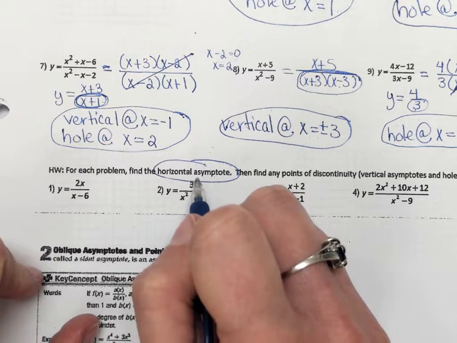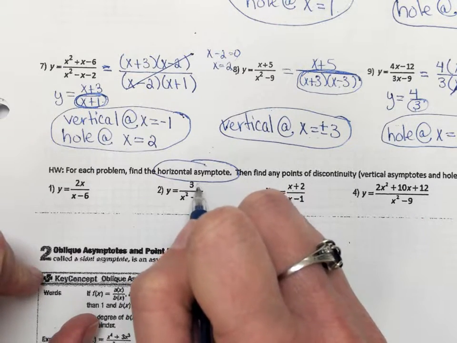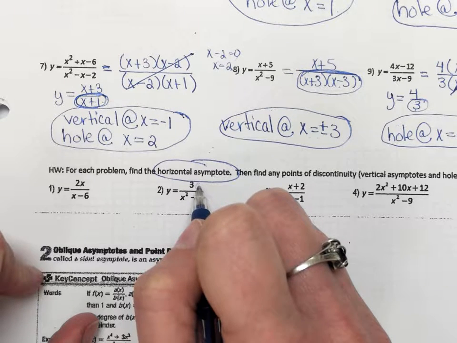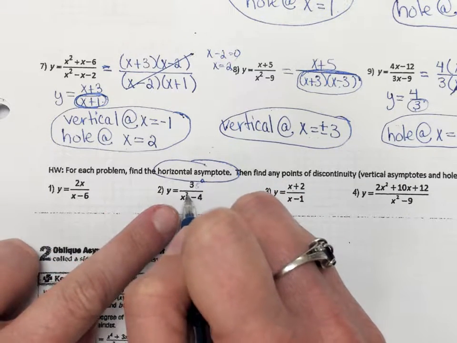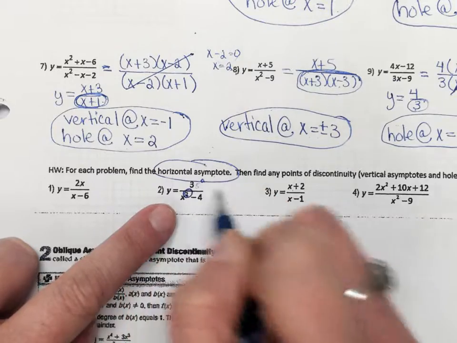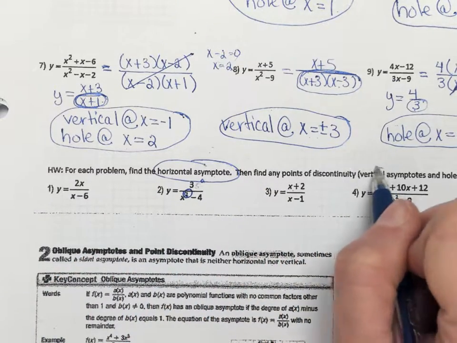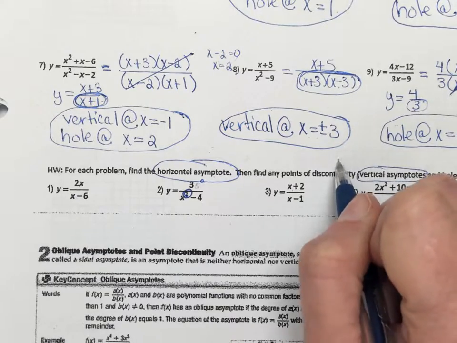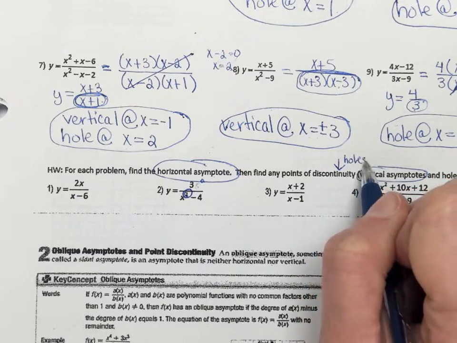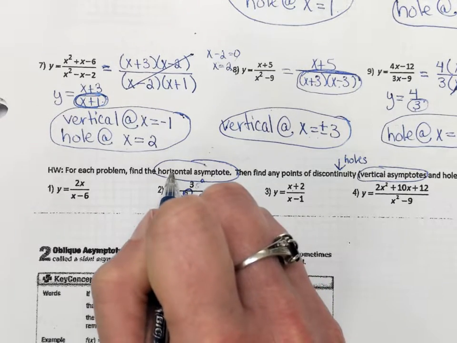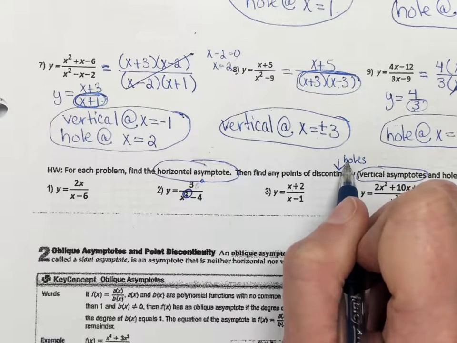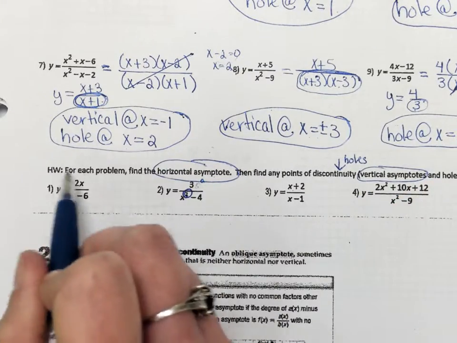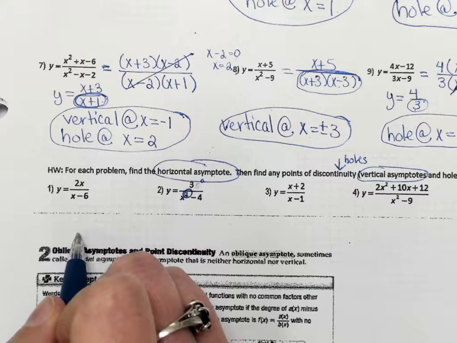By the way, what's the exponent of this one? There is no x. So if there is no x, the degree here would be 0. So you have a degree of 0 and a degree of 2. The bigger one's on the bottom. Okay. Then it says find your vertical asymptotes, and your points of discontinuity are your holes. So find all three of them. Find your horizontal asymptotes, your vertical asymptotes, if any, and find your holes, if any. Some of your answers may only have one answer. Some may have two answers. And some may have 3 answers, okay?